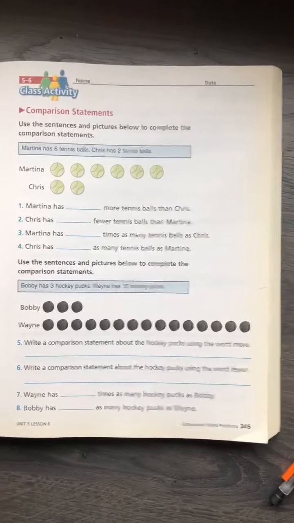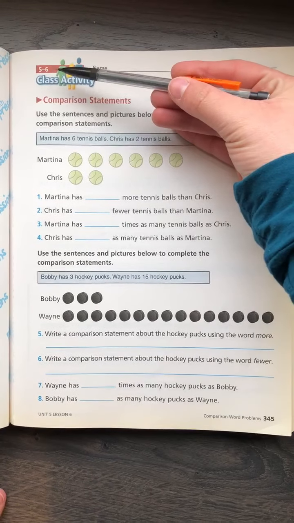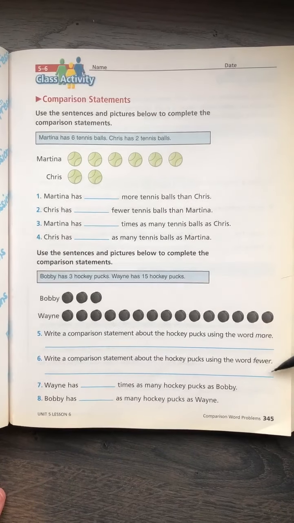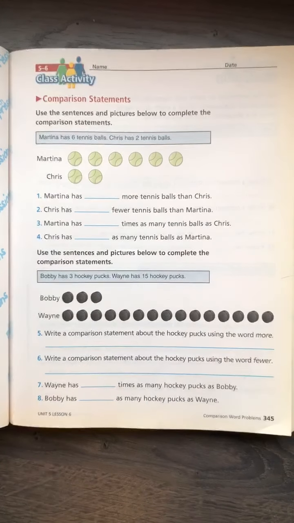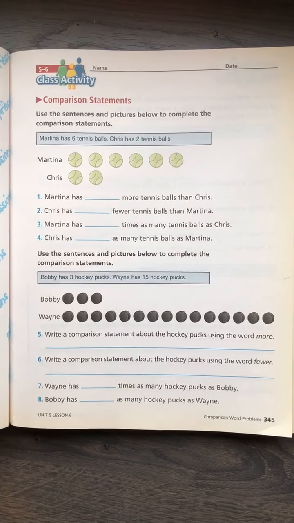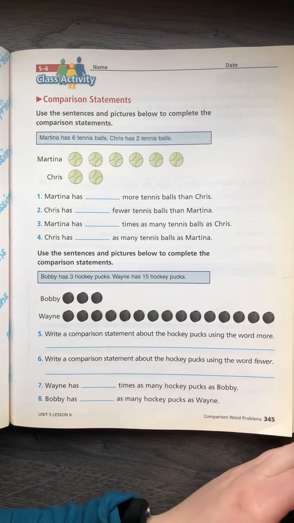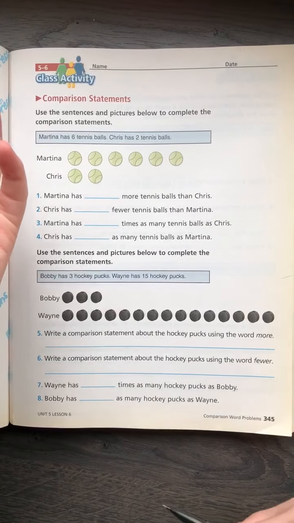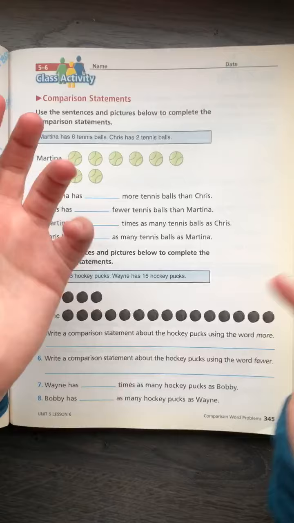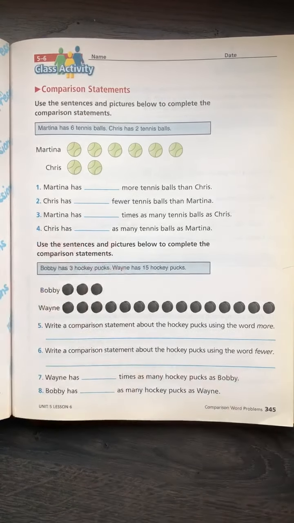All right, put this in my stand here. Okay, like I said, Unit 5, Lesson 6, page 345 through 348. We are talking about comparison statements, all right? So comparison just means to compare. When we're comparing how many apples somebody has to how many apples another person has, we compare it, okay? So let's get started here on page 345.